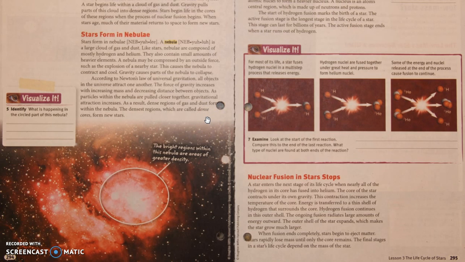All right, so first of all, let's visualize it. For most of its life, a star fuses hydrogen nuclei in a multi-step process that releases energy. So at the beginning, you have two hydrogen nuclei fusing because of tremendous heat and pressure into a new hydrogen nucleus, which contains one proton and one neutron.